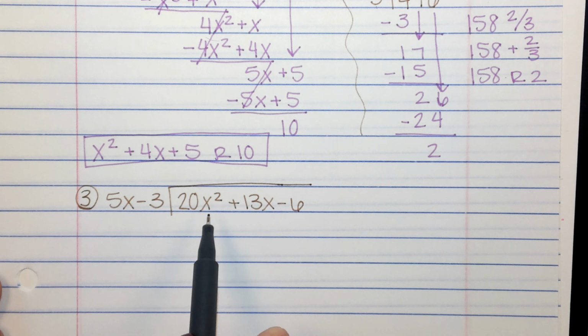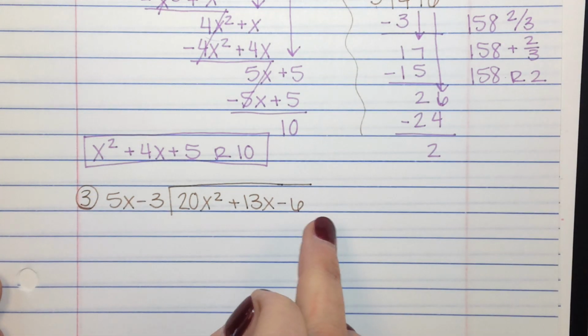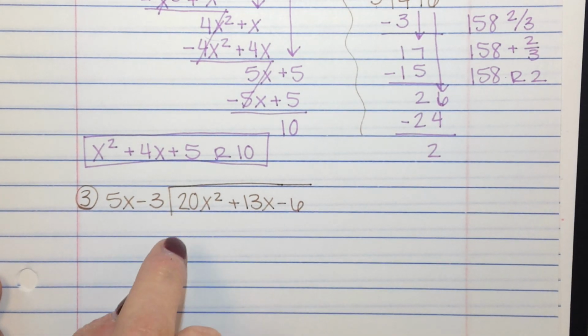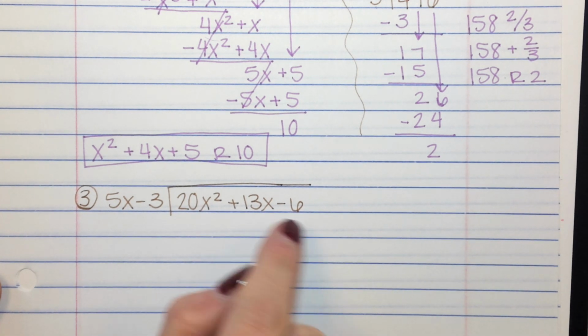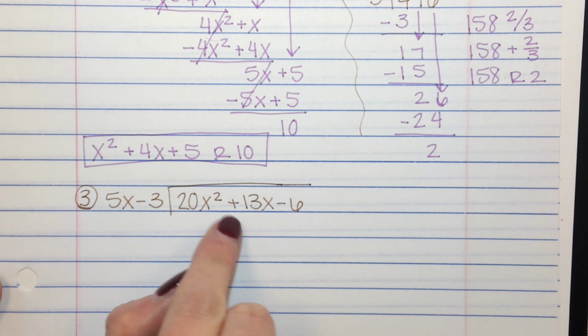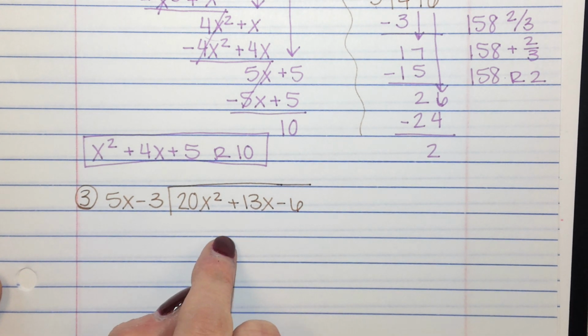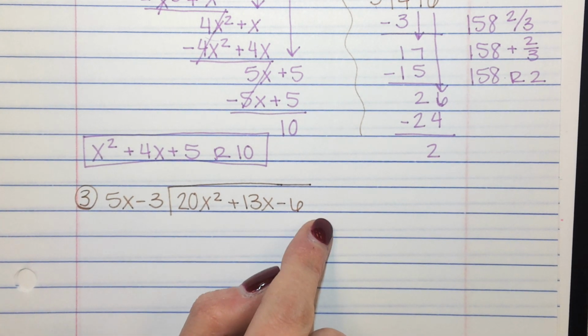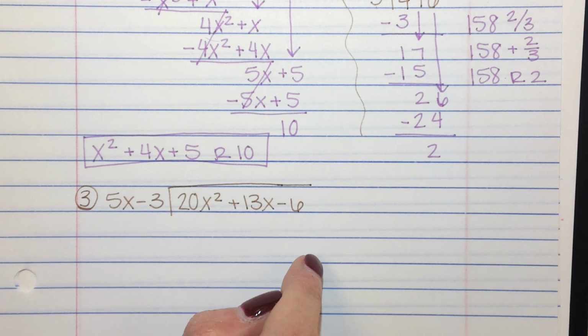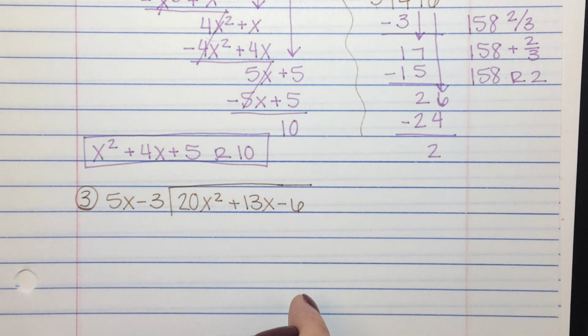Right now, we don't have to worry about it because we have x squared, x, and a constant. But you couldn't have x cubed, x, and a constant. You would have to put in an x squared term. We'll talk more about that tomorrow. Just be thinking all of these are set up so you're not missing a term. They're in descending order. But if you were missing one, you would have to throw in a 0.